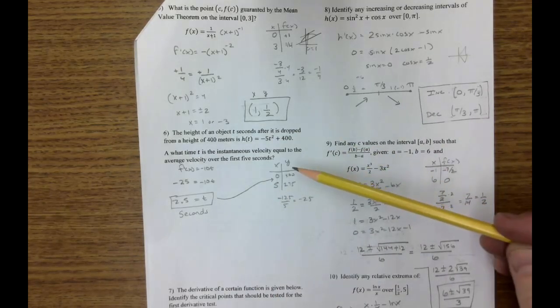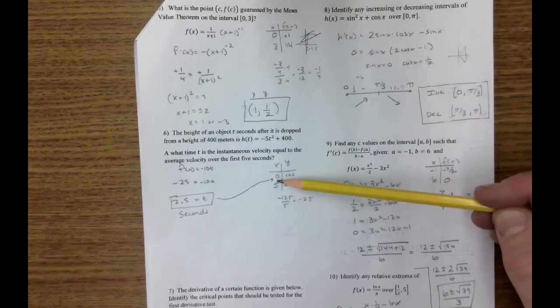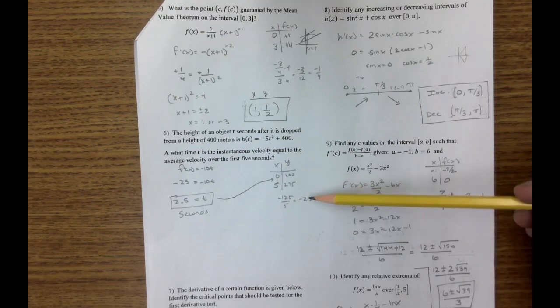It doesn't always have to be right in the middle of it. It wasn't in the middle up here. It's in the exact middle here. At this point in time, that's the speed.